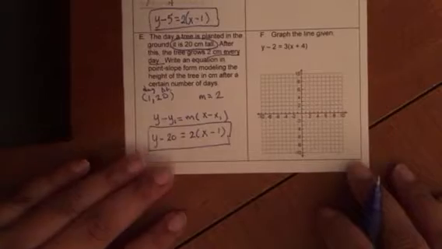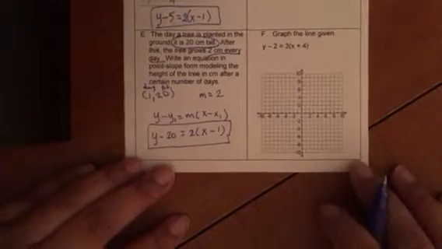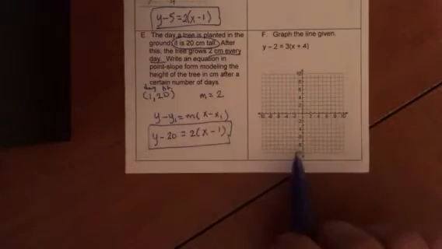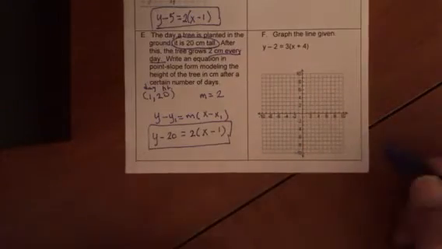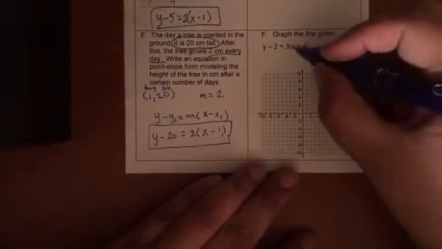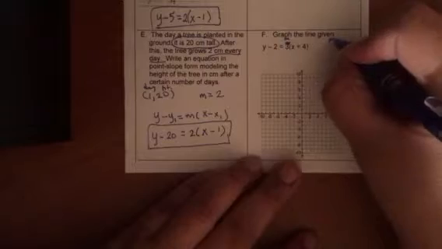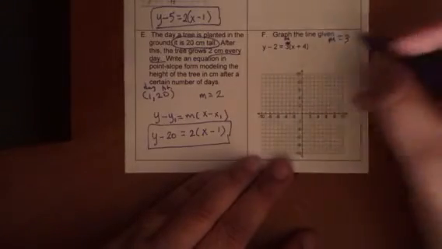Alright, very last problem. This time you're given an equation and it wants you to graph. So here's the easiest part of this one. We know that this is our slope. So our m is equal to 3.